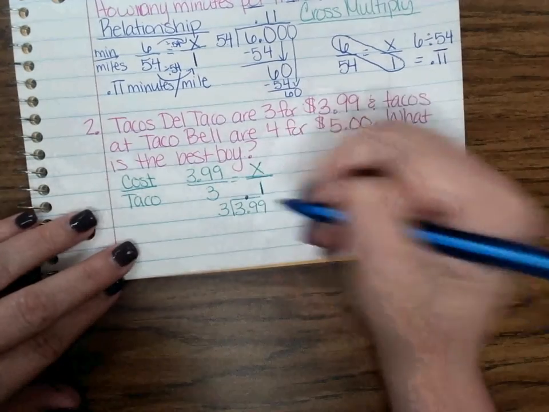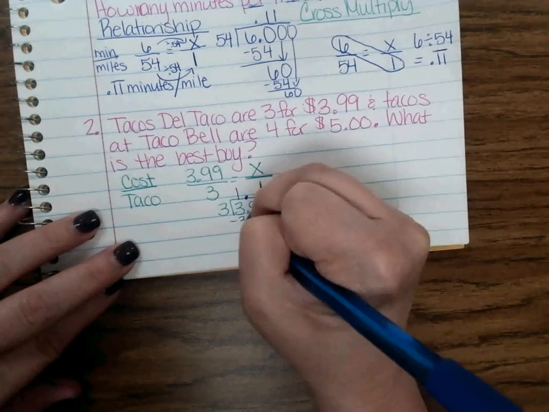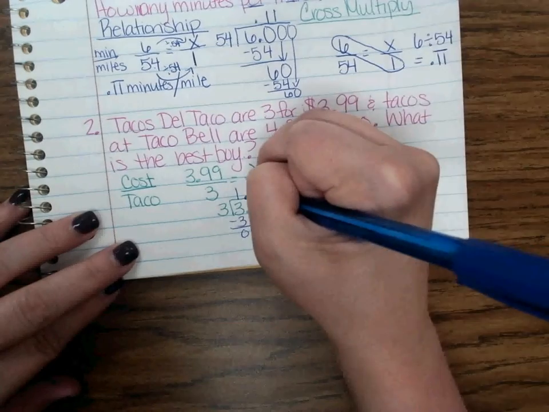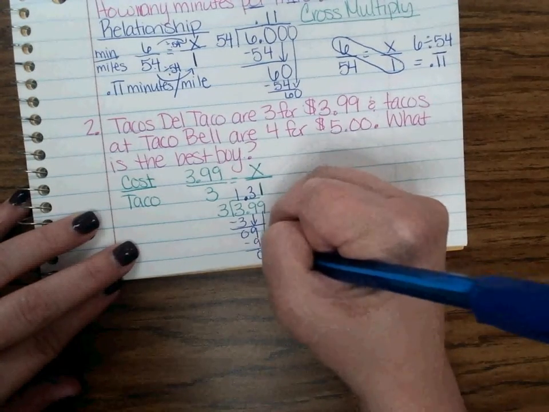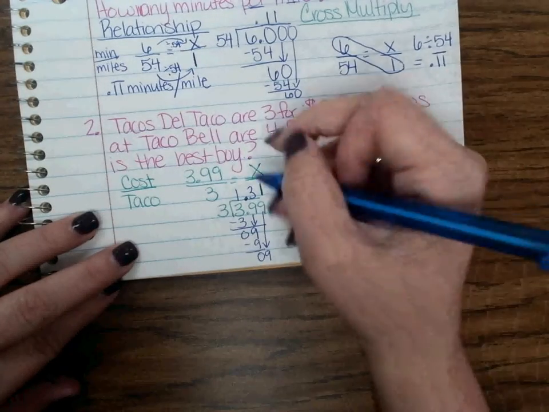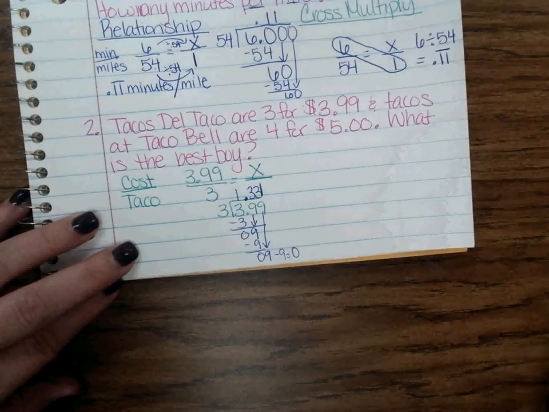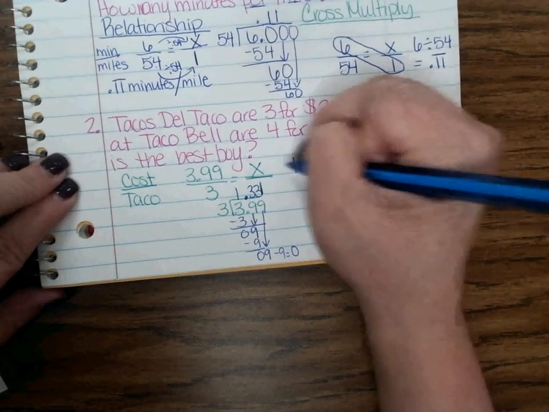Put my decimal point up. 3 goes into 3 one time. Take that 3 out. Bring that 9 down. 3 goes into 9 3 times. Subtract that 9, get a 0. Bring my last 9 down. 3 goes into 9 3 times. That zeroes out, and I'm left with 0. So each taco at Del Taco is $1.33.